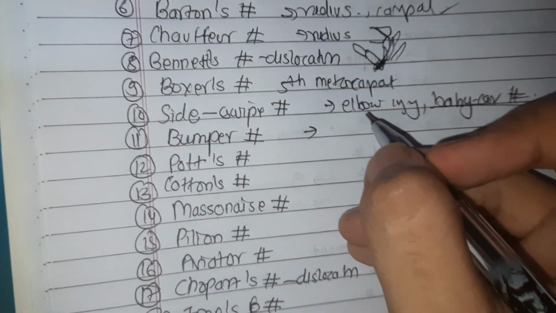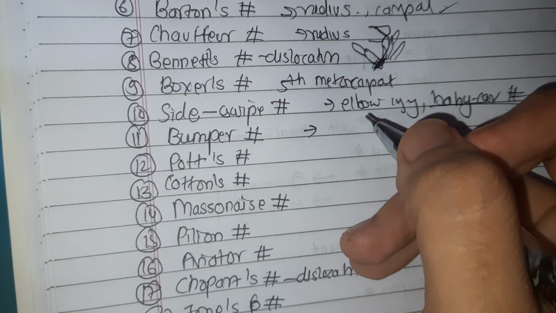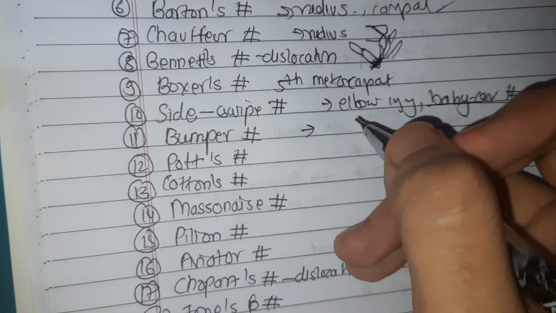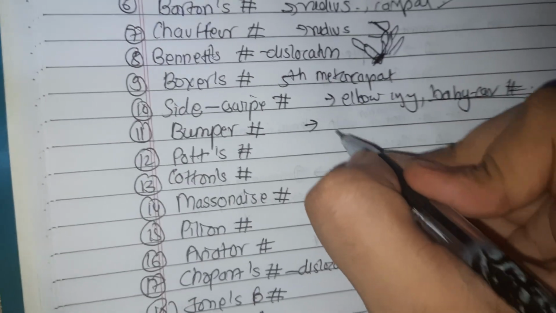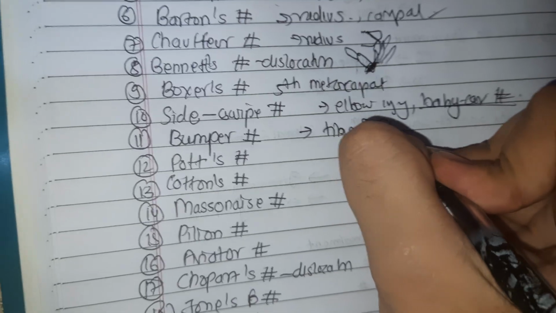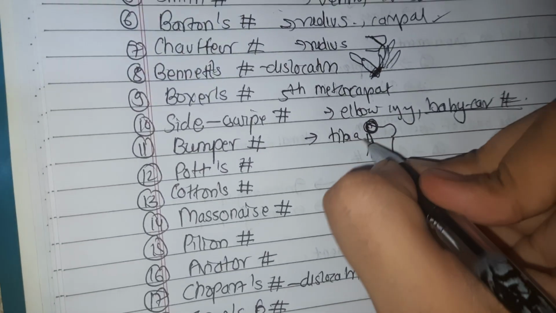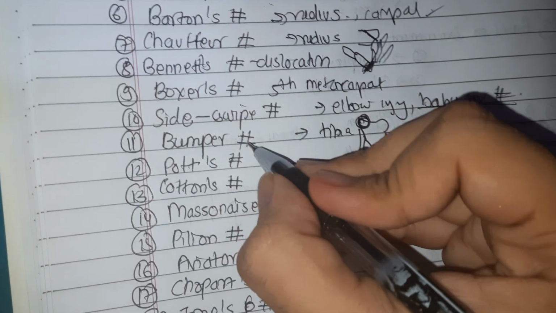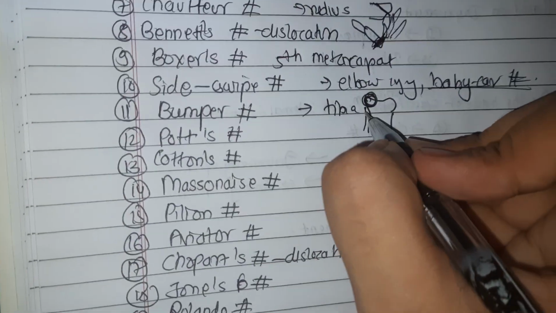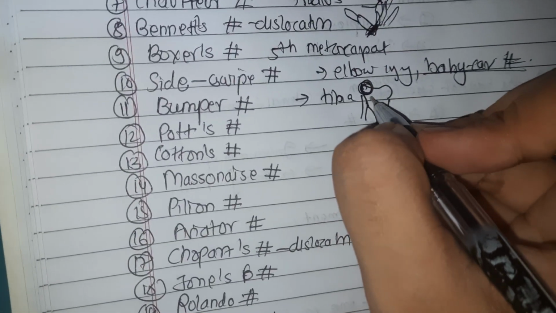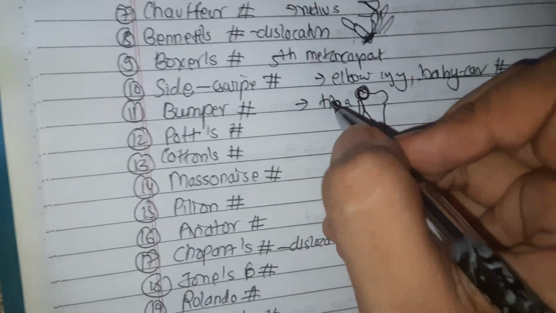And the bumper fracture, this is a comminuted depressed fracture of the lateral condyle of tibia. This is the fibula, this is the tibia, this is the lateral condyle of tibia, bumper fracture. This bumper means the bumper of the car. When the tibia is hit by the car's bumper, then the bumper fracture occurs.